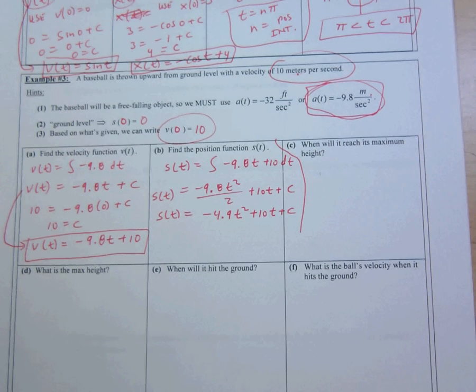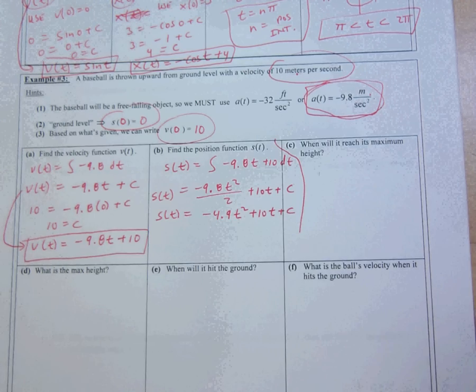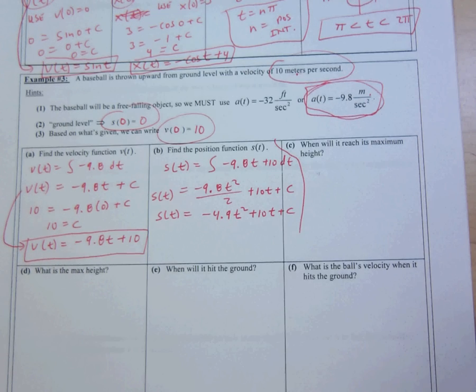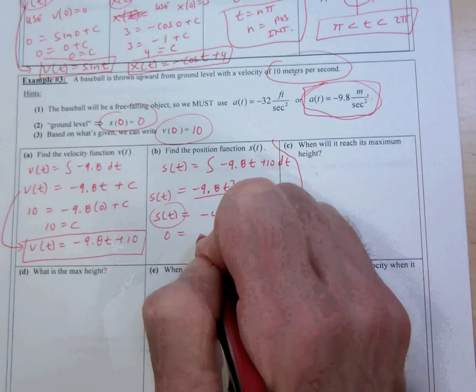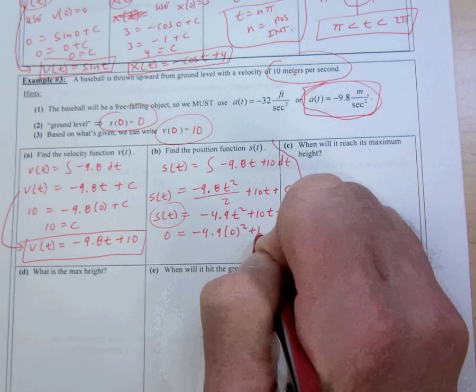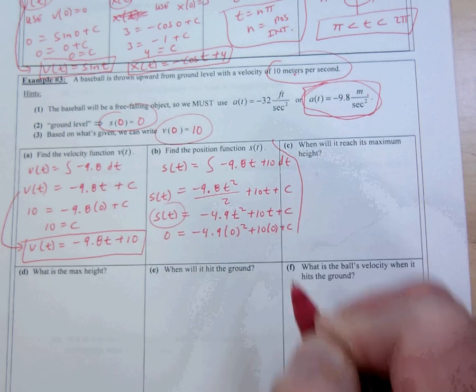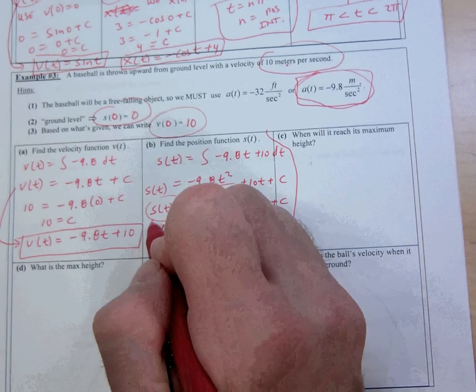And Gloria, do I have anything to help me find c here? Yeah, exactly. The s of 0 equals 0. Won't that help me to find c now at this point? Okay, good. And so I'm going to replace that with 0, and at the same time, I'm going to put in a 0 for t. So clearly, I get c equals 0, right? And so now I'm going to update my position function.